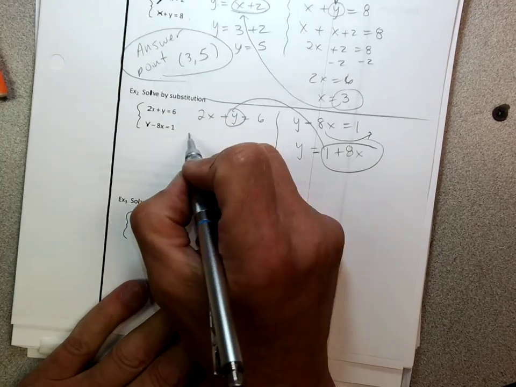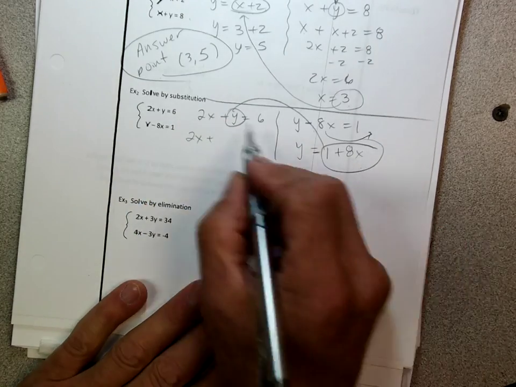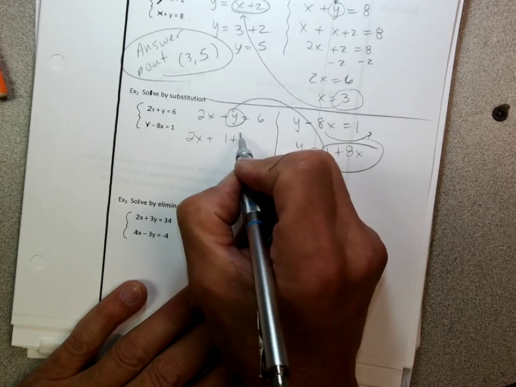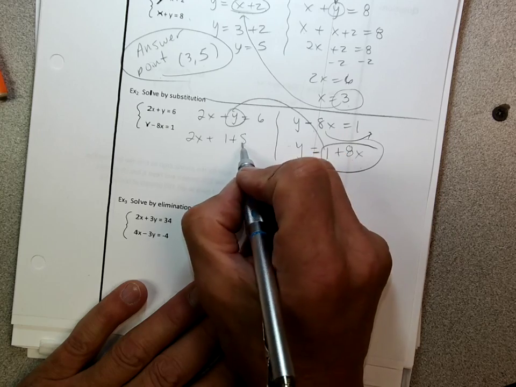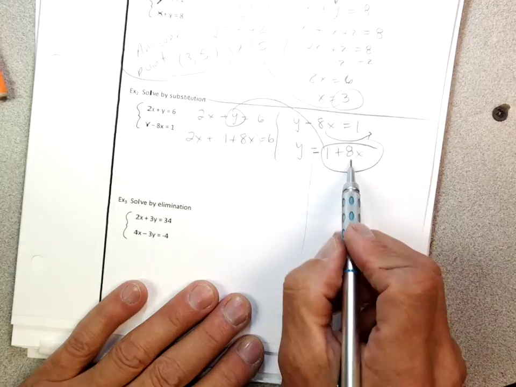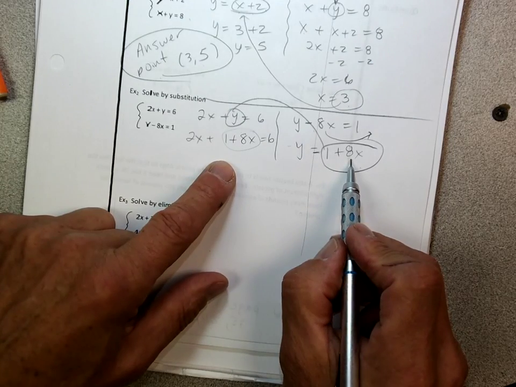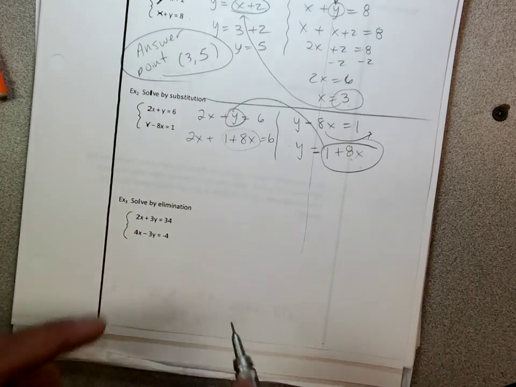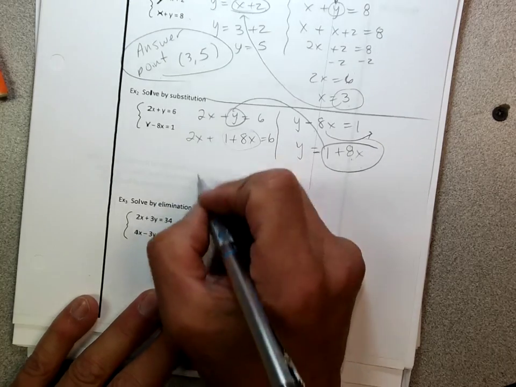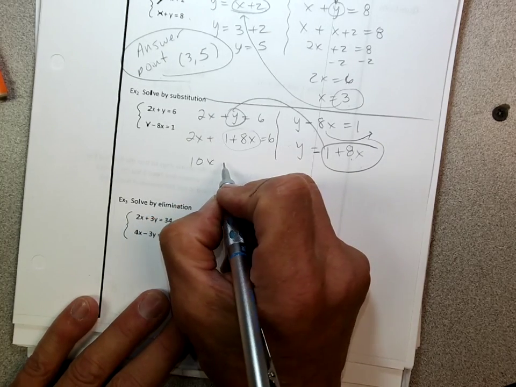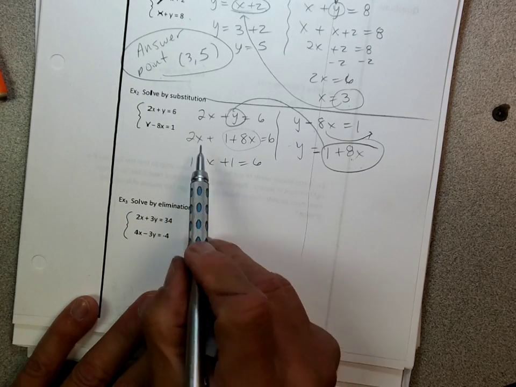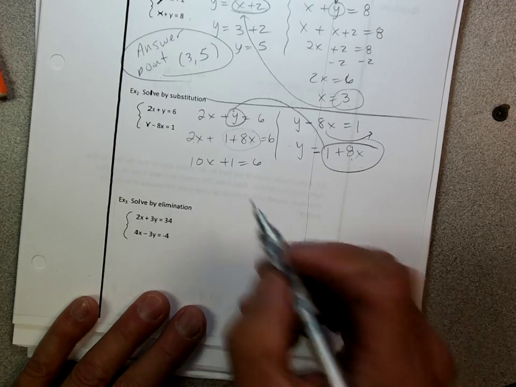So I'm going to go 2x plus y, but I'm not going to write y. I'm going to write what y is equal to, plus a 1 plus 8x equals 6, okay? So I just put in my 1 plus 8x where y was in the first equation, just substituted. Now my entire equation is in terms of x's. 2x plus 8x is a 10x plus 1 equals 6, right? So I'm just going to simplify.